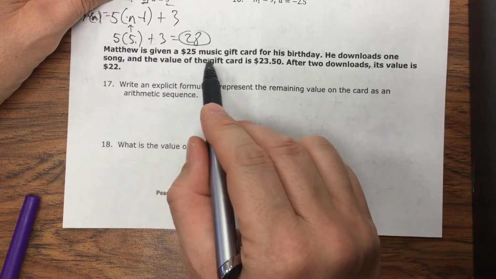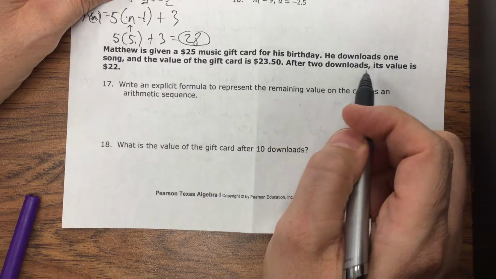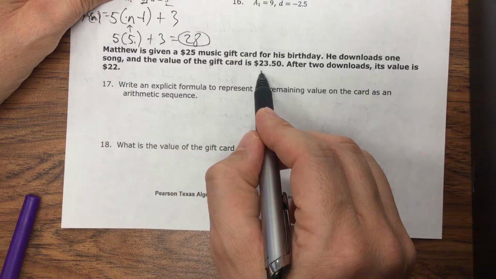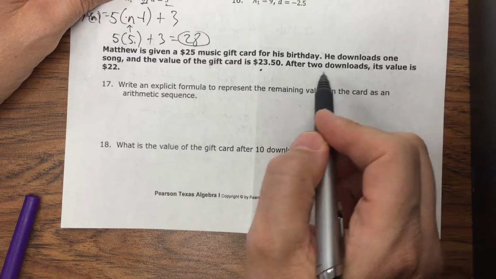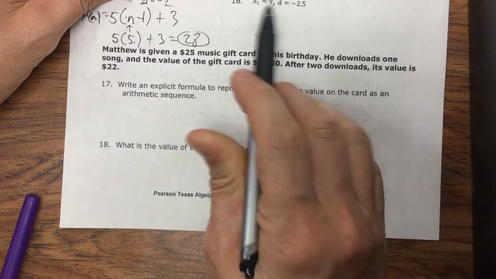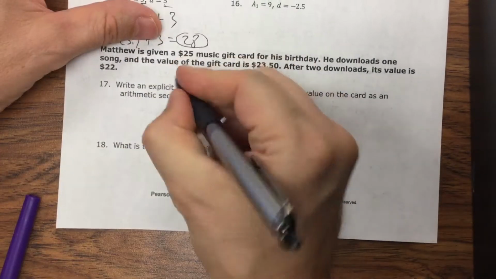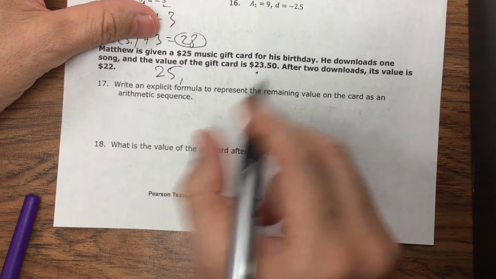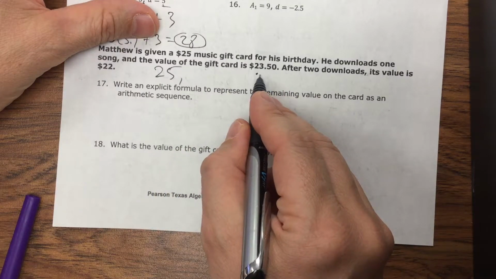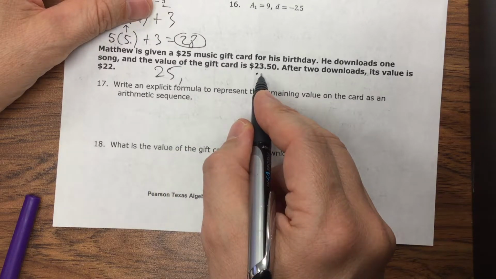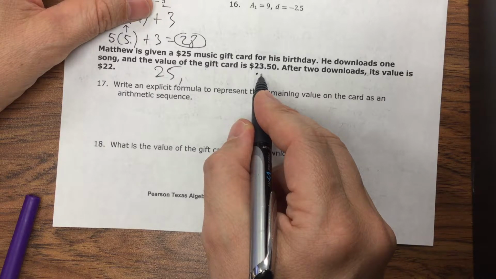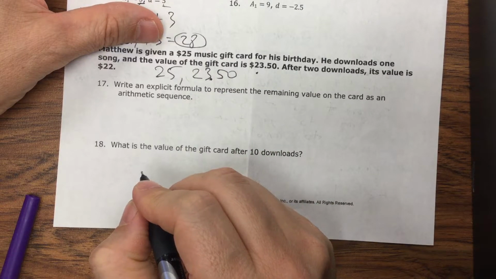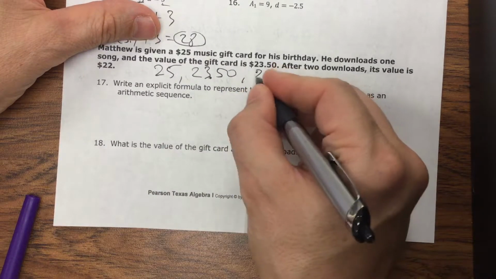Matthew is given a $25 music gift card for his birthday. He downloads one song, and the value of the gift card is $23.50. After 2 downloads, its value is 22. Let's go ahead and write that as a list. Okay? He starts at 25 bucks. He downloads a song, and now it's $23.50. After 2 downloads, it's 22.